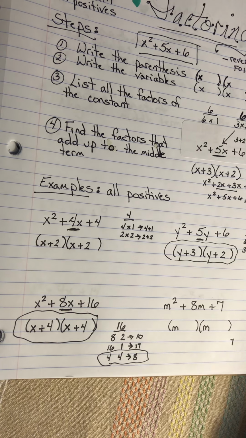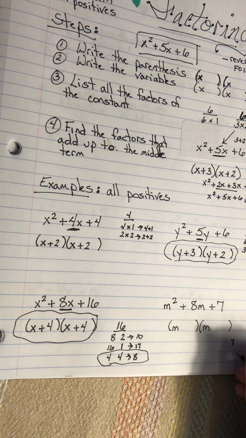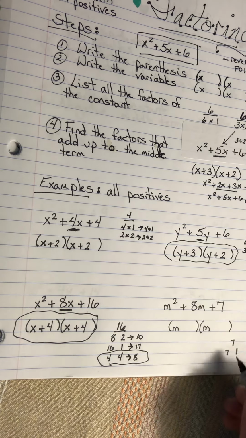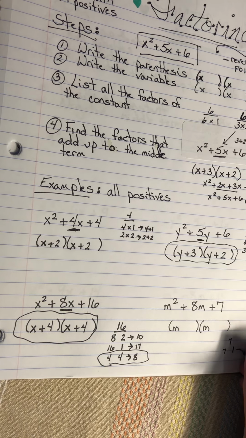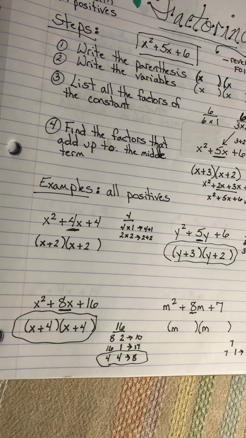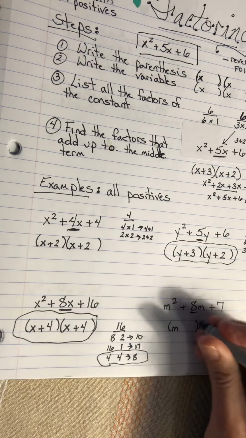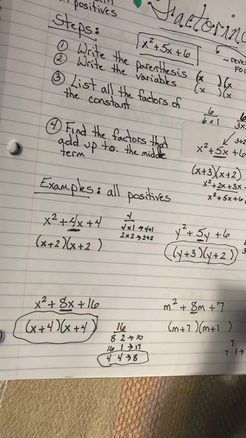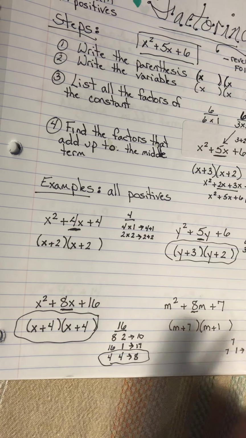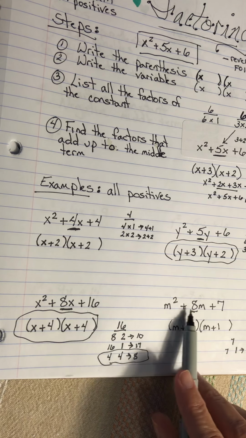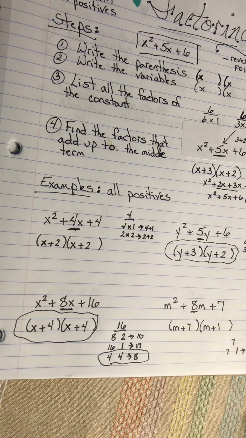The only way to make 7 is 7 times 1. And if we add the 7 and 1 together, we get 8, which is our middle term. So I'm going to take my plus 7 and plus 1 and put them into my parentheses. I could do FOIL to double check and make sure it matches the problem that I started with.